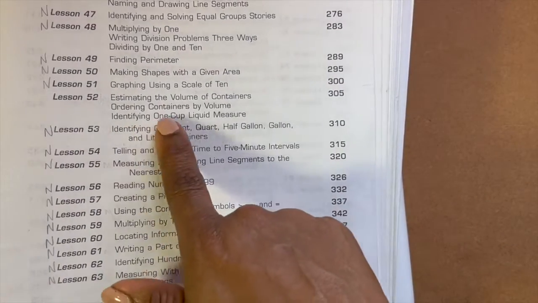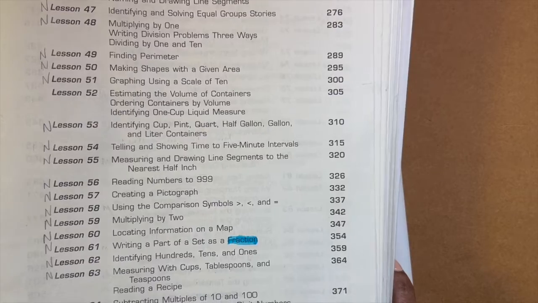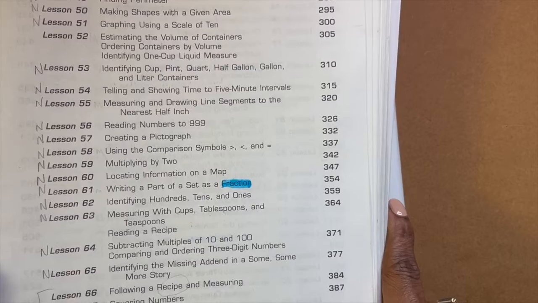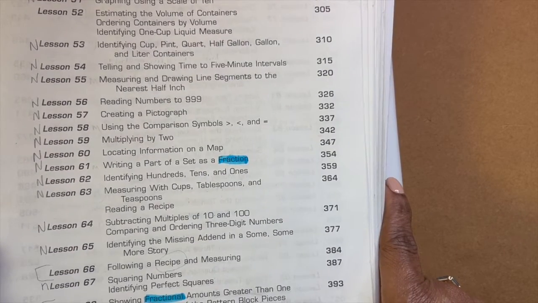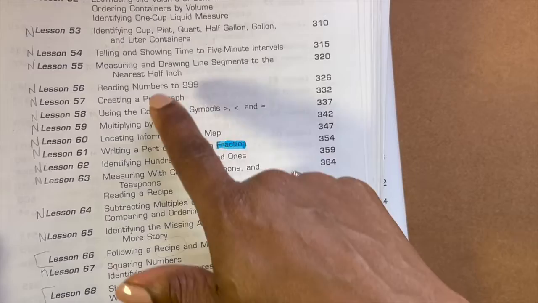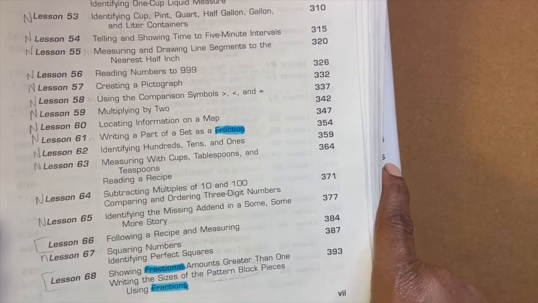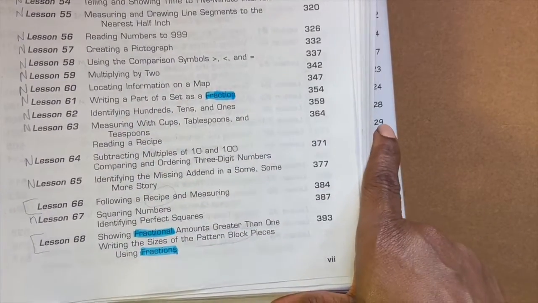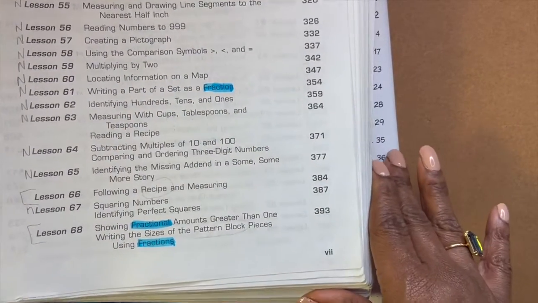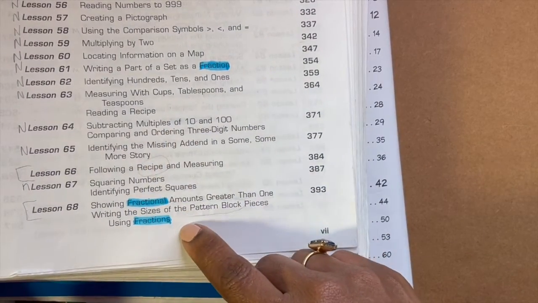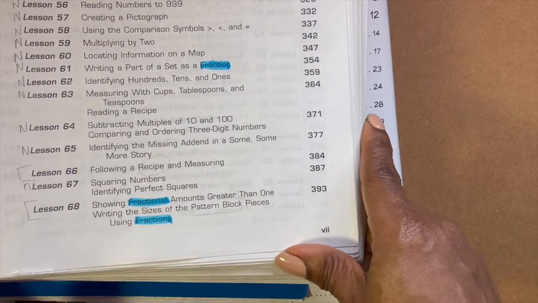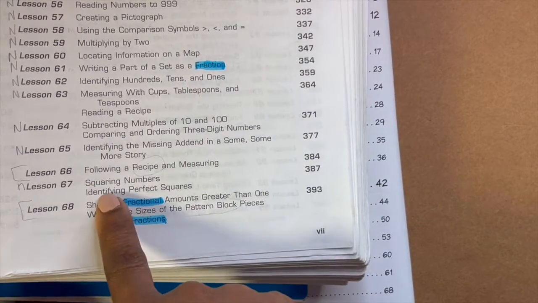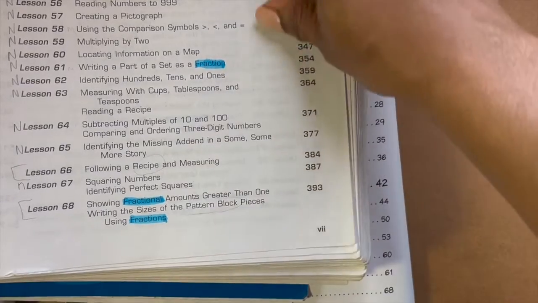You got a little bit of measurement with liquids. Telling time is back, okay? You see how it loops all these different math topics? More telling time, reading numbers to 99. Okay, map work, okay? More measurements, subtracting multiples, following a recipe and measuring, okay? Oh, I forgot you had a little bit of fraction work here, and then area, perimeter, fraction work here. Okay, let's turn the page.